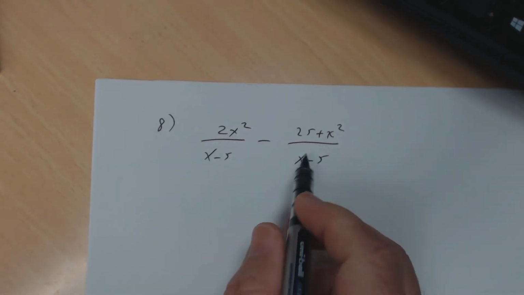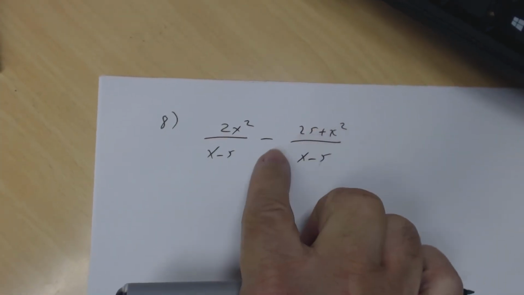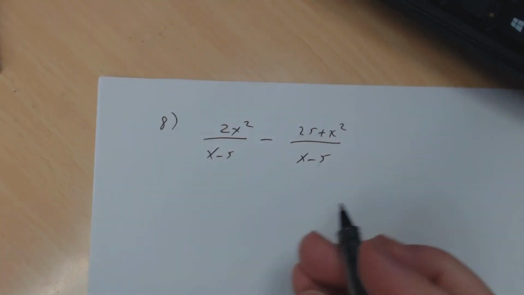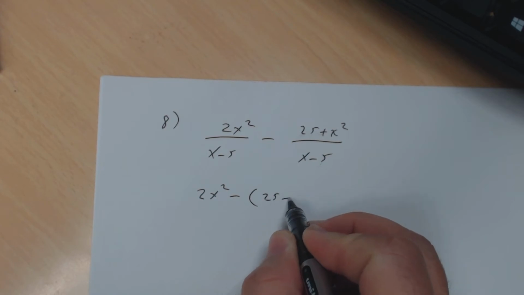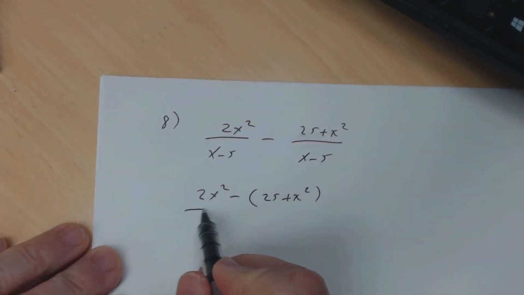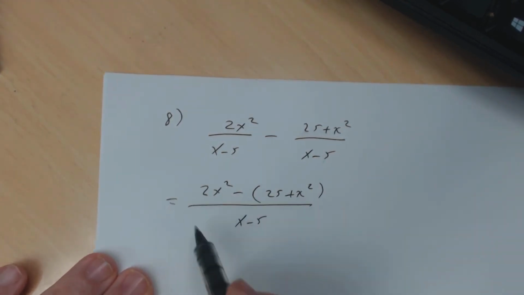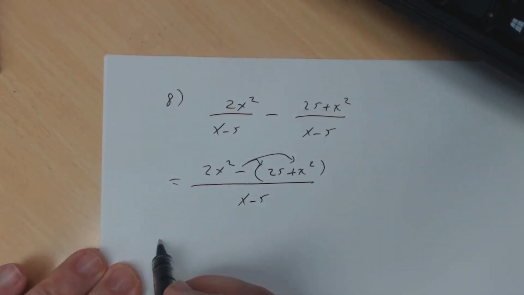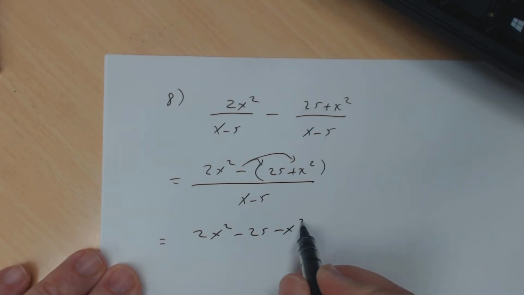So I'm going to get, now remember, always look at this. This is not a monomial. This is a binomial. So you're subtracting a 25 and you're also subtracting an x squared. So I get 2x squared minus, in parentheses, 25 plus x squared. So if you need to, put that in parentheses, all over my common denominator, which is x minus 5. All right, now get rid of the parentheses, distribute the negative 1. I get 2x squared minus 25 minus x squared.